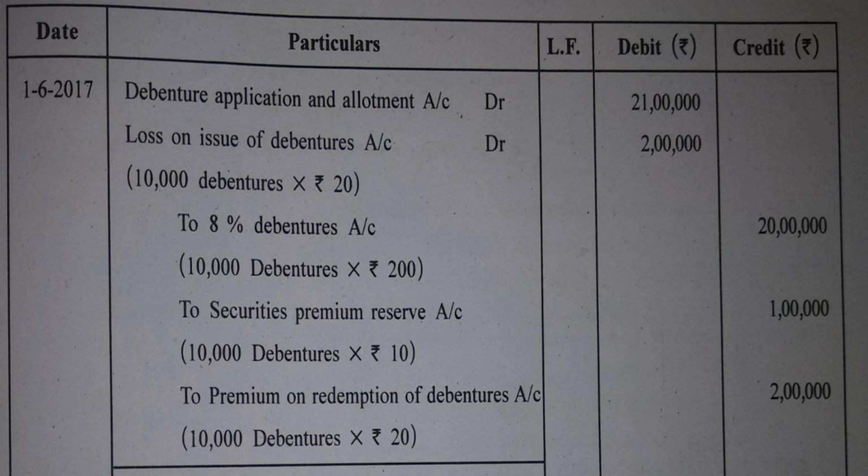Alright? Further, to premium on redemption of debentures account, you have to return 20 lakh of debentures and 2 lakh of premium on redemption of debentures. Yes, this way 22 lakh, yes, you will return.